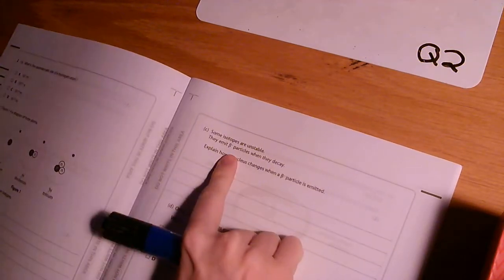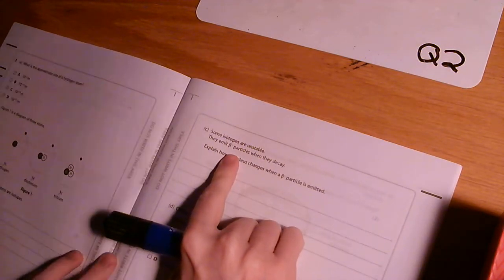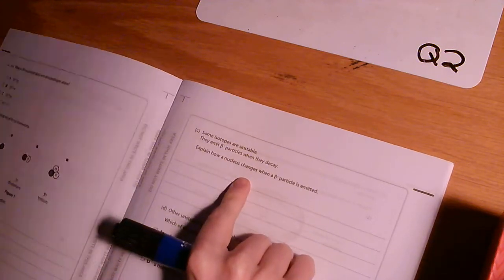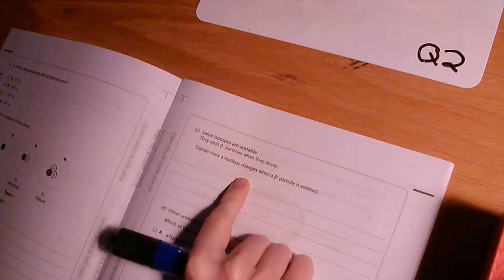Okay. Moving ourselves on, some isotopes are unstable. They emit beta minus particles when they decay. Explain how the nucleus changes when a beta minus particle is emitted. Right, well, a beta minus particle is an electron. Let's clear that up straight away. Again, this is really just facts for you to recall rather than anything you've got to work out here.